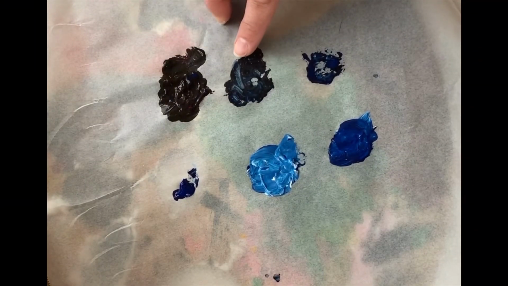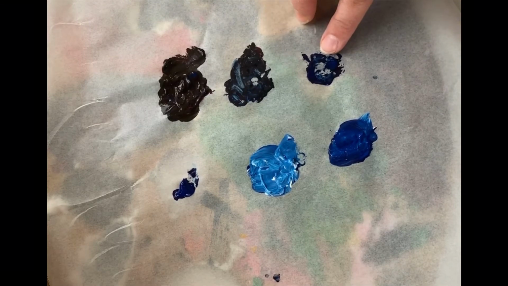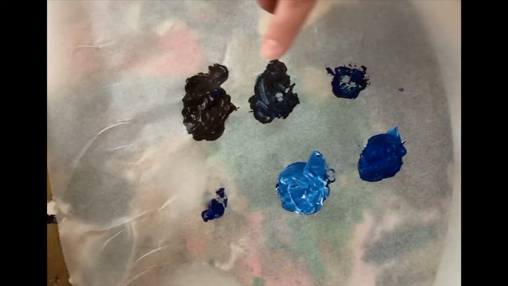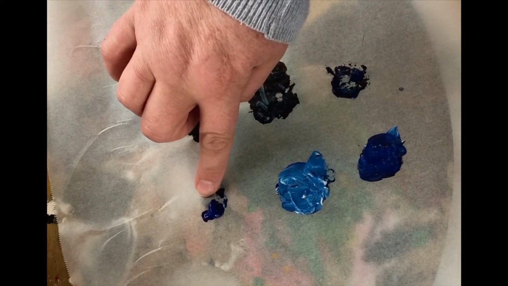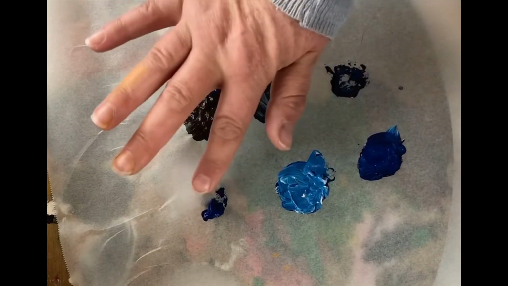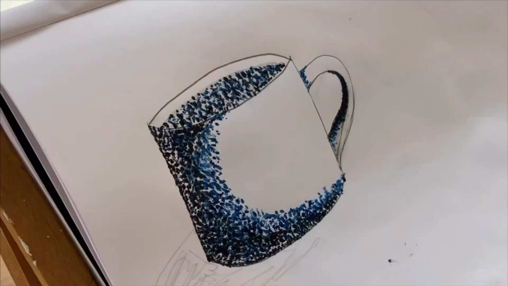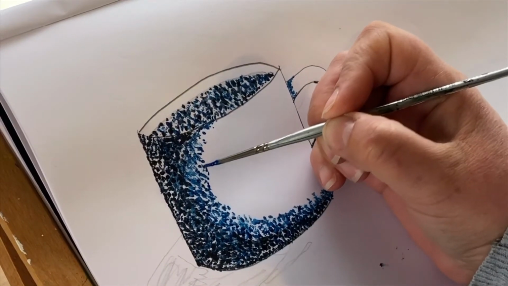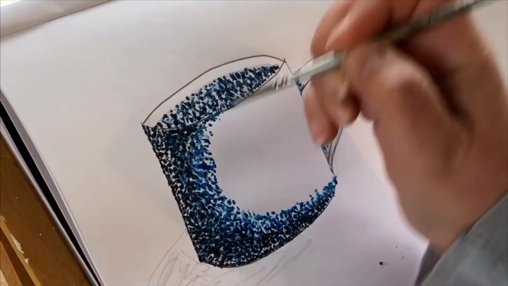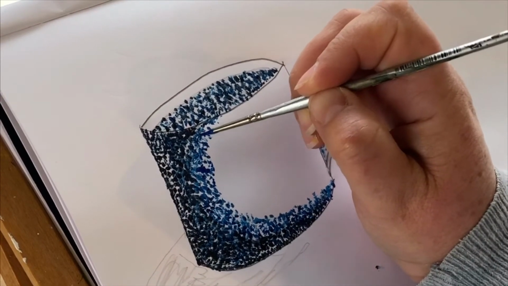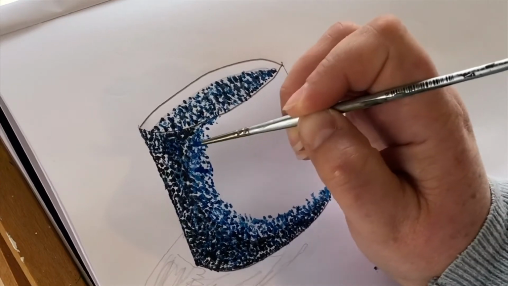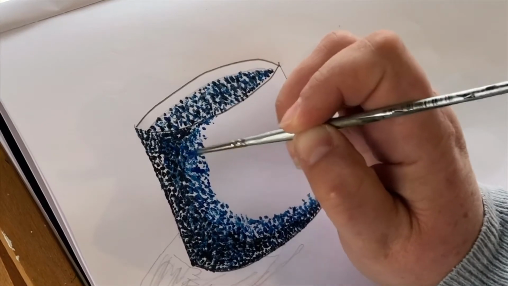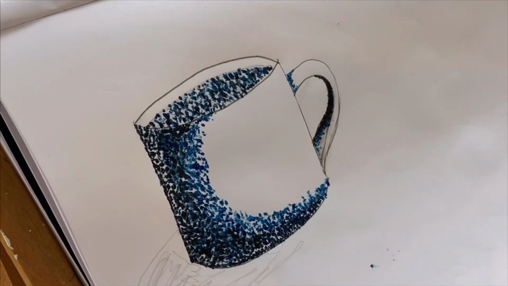I've started off with this darker blue and then this semi-dark blue. Now I'm going to go to my true blue, which is the one that I hadn't added any white to. I'm going to be using that blue that doesn't have anything added to it, and I'm going to work back into the other blue and a little bit into the colour before as well.